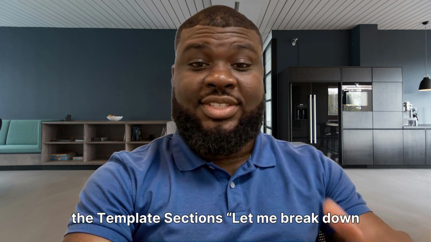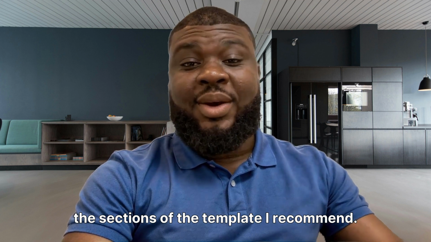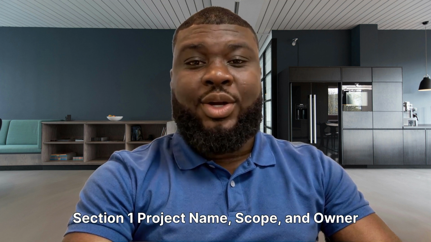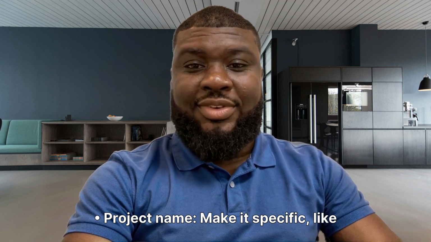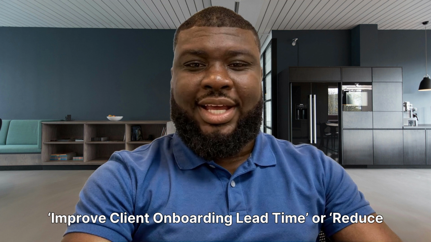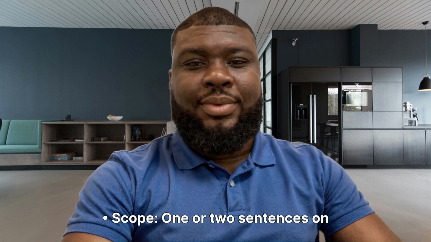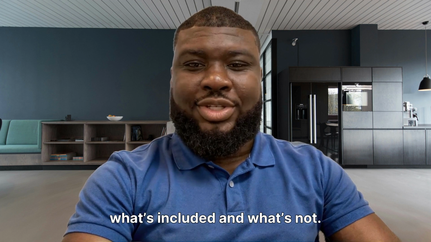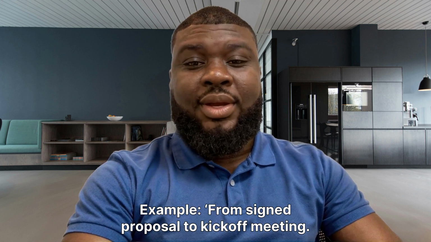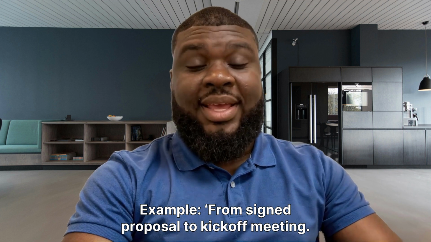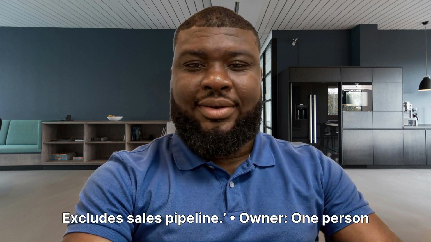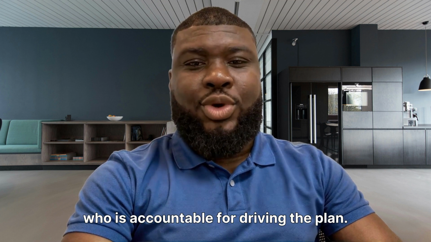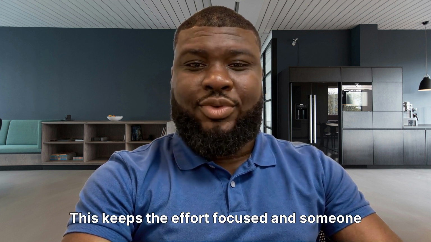Walkthrough of the template sections. Let me break down the sections of the template I recommend. You can imagine this as a 1 or 2 page document with clear headings. Section 1: project name, scope, and owner. Project name: make it specific, like improve client onboarding lead time or reduce quote rework. Scope: 1 or 2 sentences on what's included and what's not. Example, from signed proposal to kickoff meeting. Excludes sales pipeline. Owner: 1 person who is accountable for driving the plan. This keeps the effort focused and someone clearly responsible.